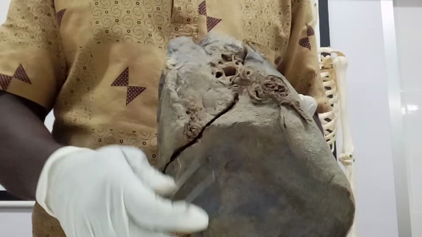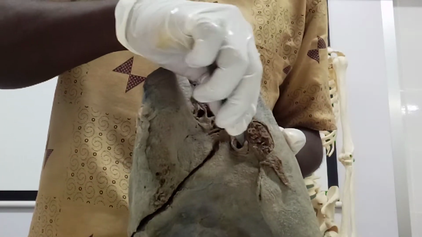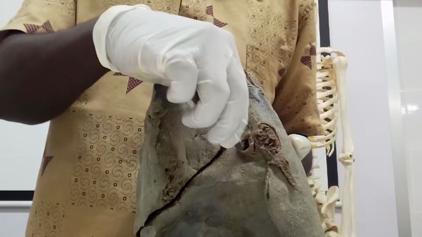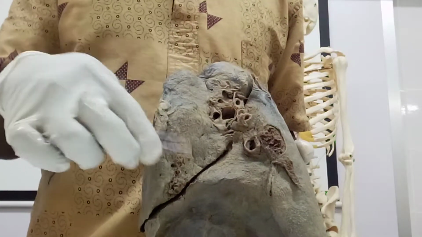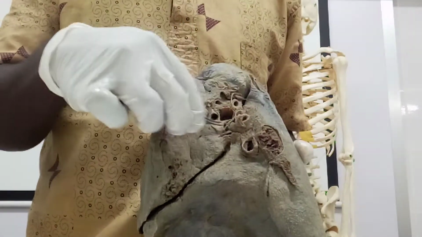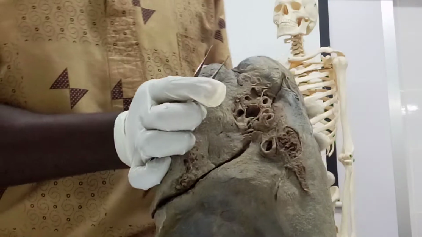And then the most inferior structure will be the inferior pulmonary vein. So these principles should always guide you, so that in looking at the structures at the hilar area, you don't get confused.